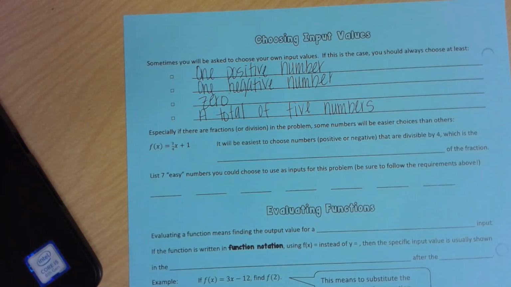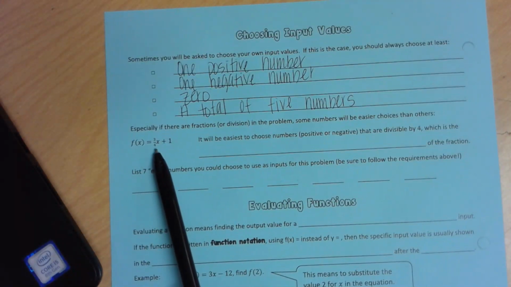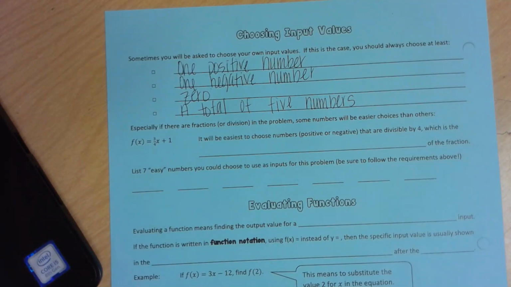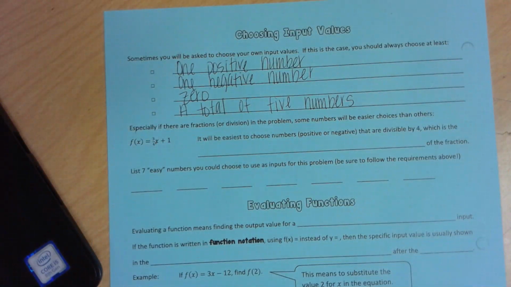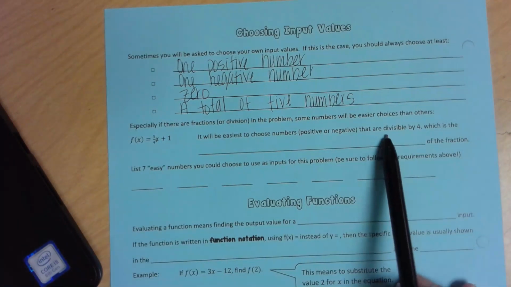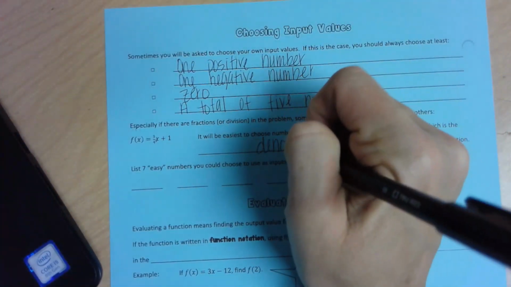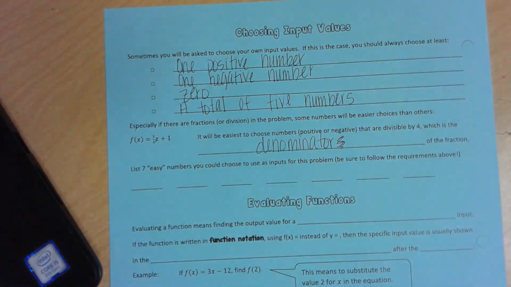Okay, so for instance, like it says here, if you were looking at something like this, well, I don't want to choose 7, because if I choose 7, then I'm going to end up with a fraction. And I don't want to end up with fractions. I want to end up with whole numbers. So for this, because this is a fraction here, I would always choose a number that is divisible by 4, like it says here. Okay? It's easier to choose numbers, positive or negative, that are divisible by 4, which is the denominator. And that is why we went over divisibility rules. Okay? Denominator of the fraction.